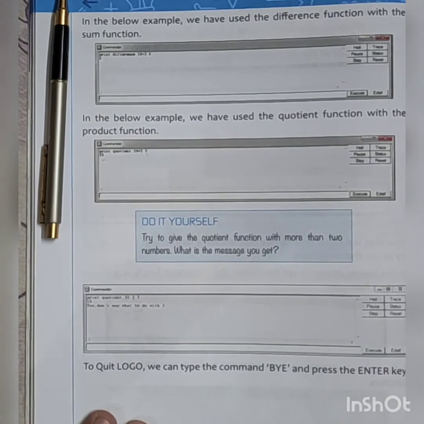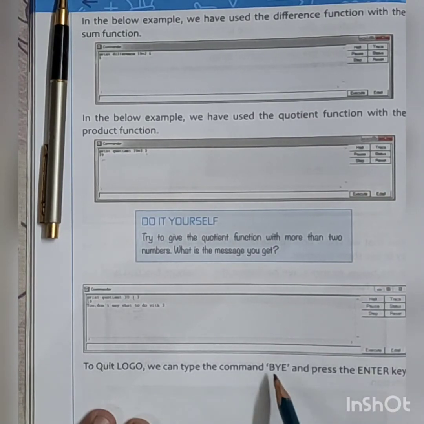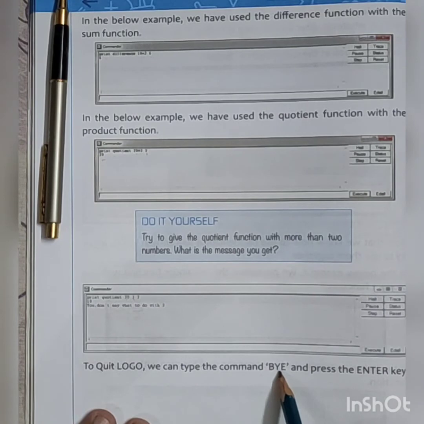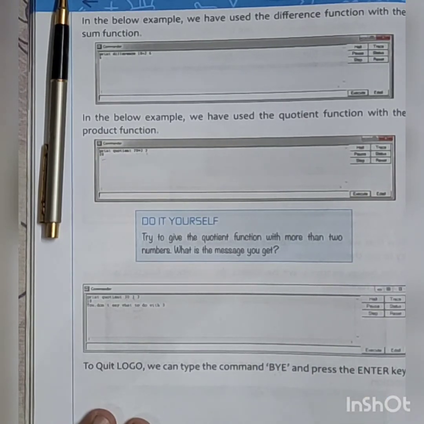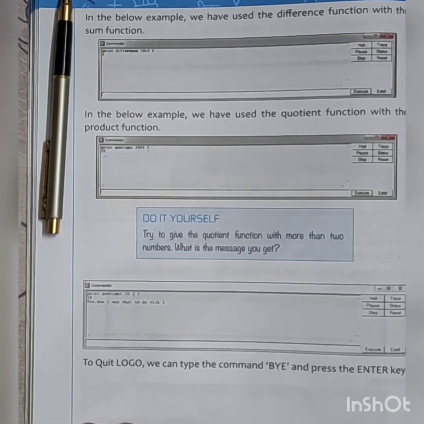Now the last thing is how to exit from Logo. To exit from Logo, we just type the command bye, in small or caps, it doesn't matter. So we type the command bye and then press the enter key, and we can easily come out of the Logo interface.